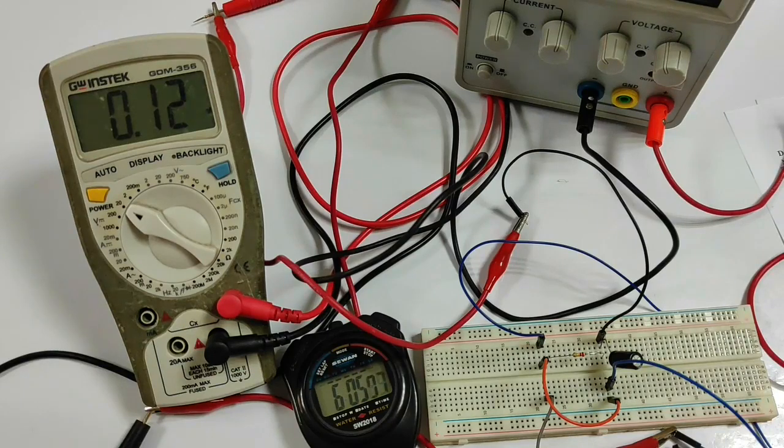So now as you can see, the voltage is really decreasing with respect to time. That means the capacitor is almost fully discharged. Now 0.09. So let's take the last one.